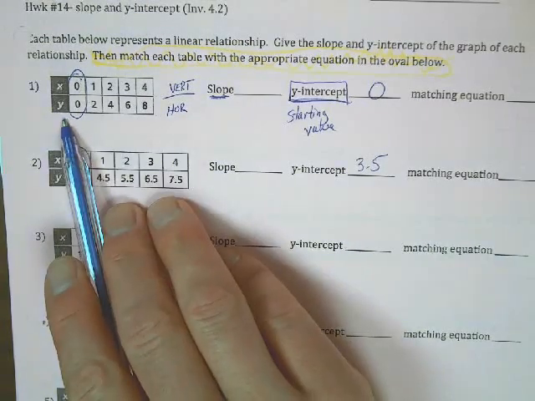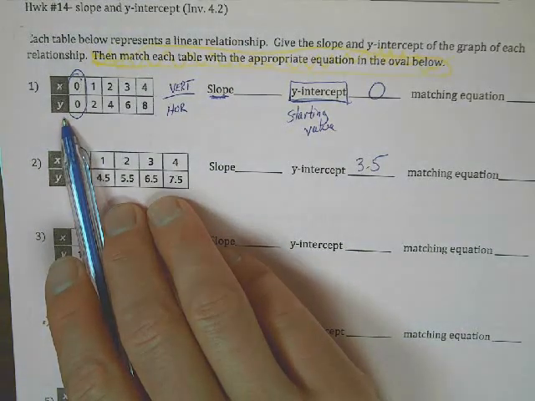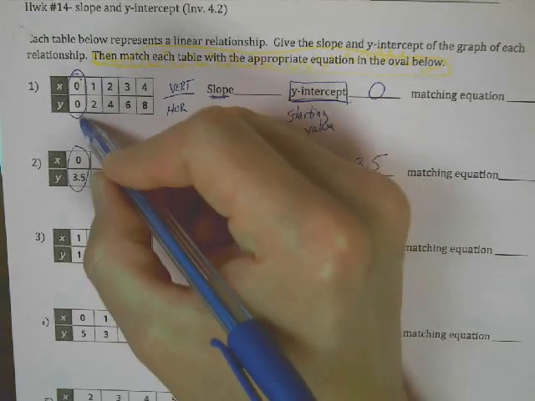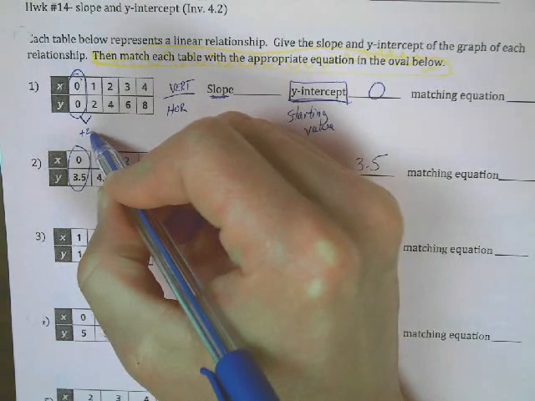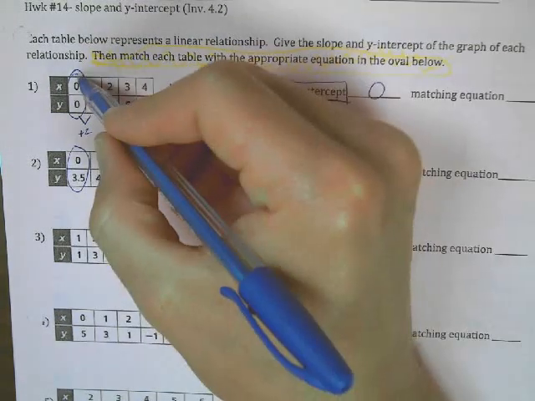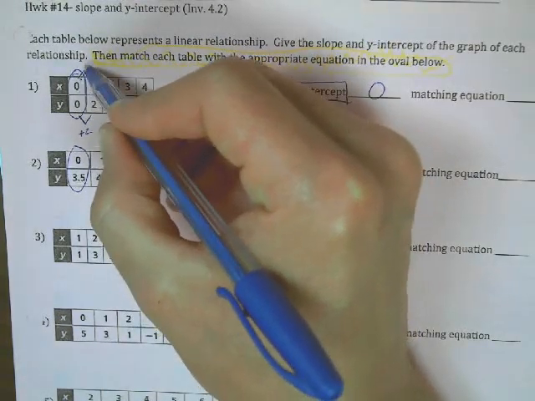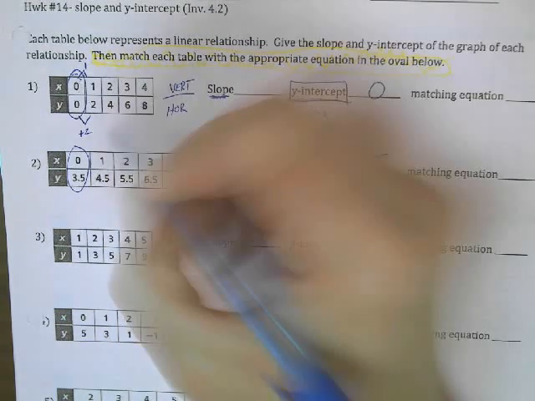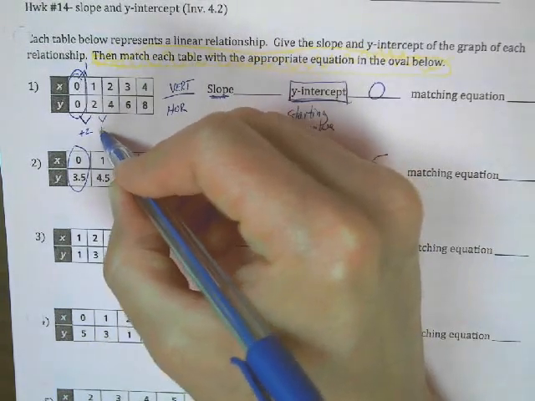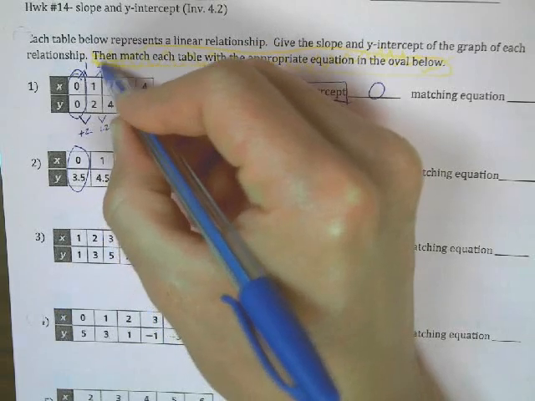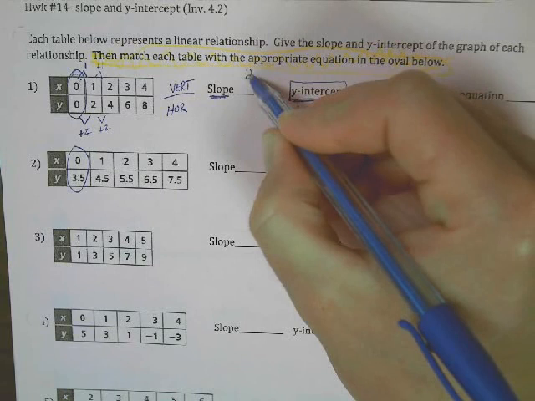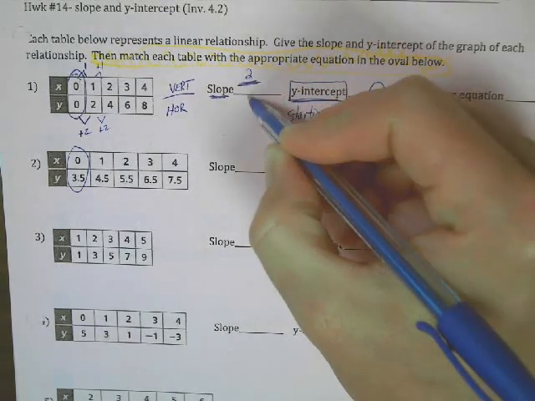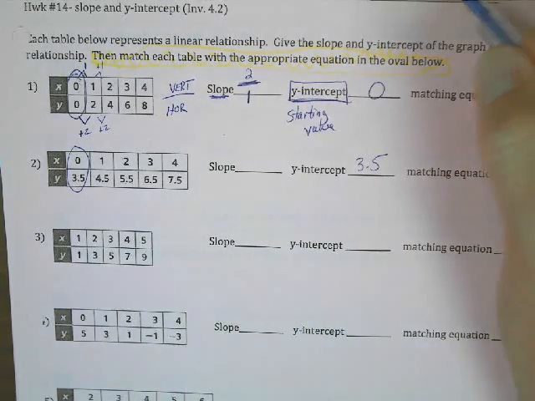So the y is what represents our vertical. Y goes up and down. So right here we can see my y is increasing by 2 when my x is increasing by 1. And that pattern holds all the way throughout our table. So the vertical change here is going to be 2 for how my y is changing whenever my x is changing by 1.